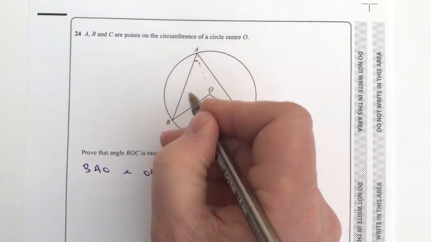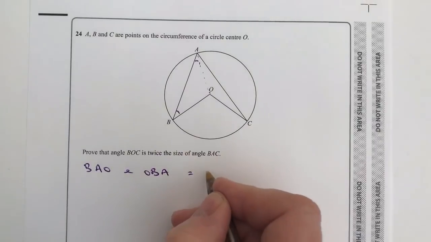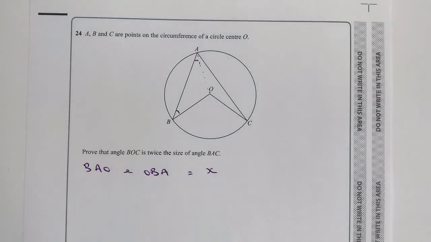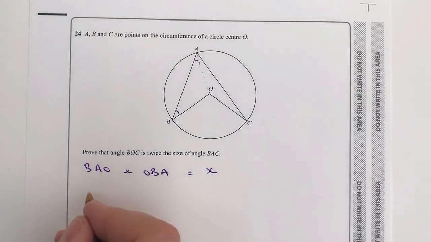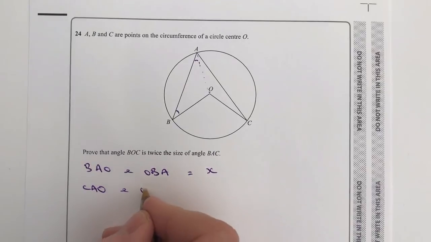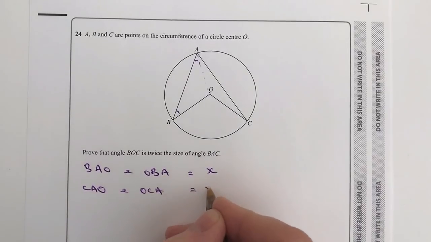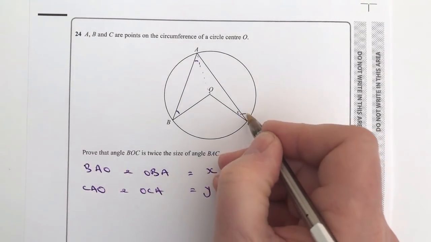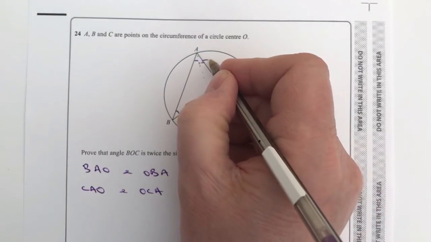In other words, this angle and this angle, I'm going to make those equal to x. That means on the other triangle, I've got angle CAO and angle OCA. I'm going to make that equal to y. So this is y and this is y.